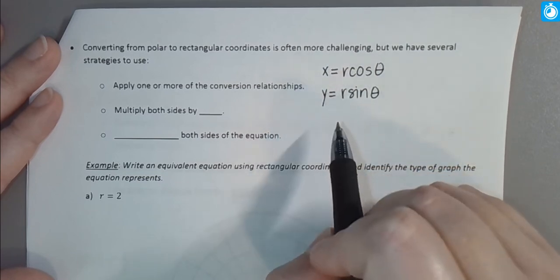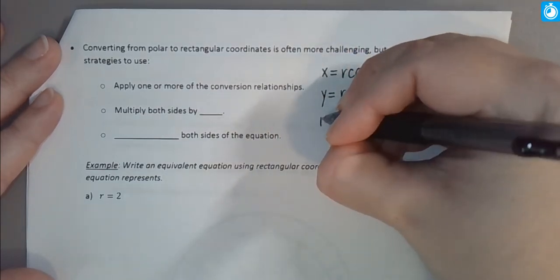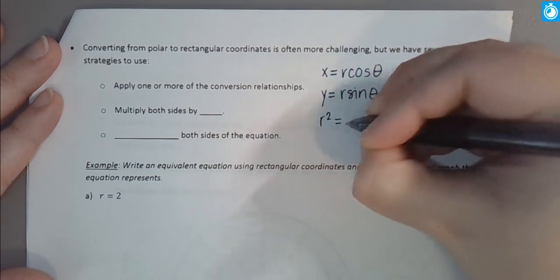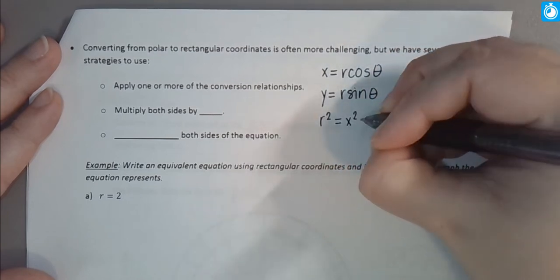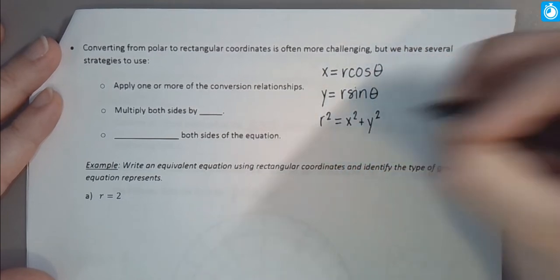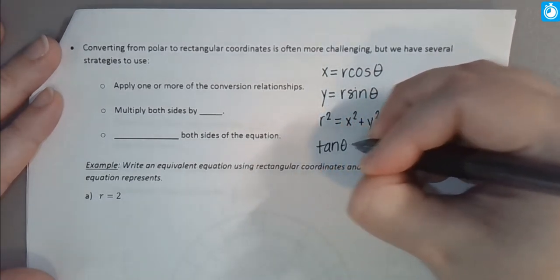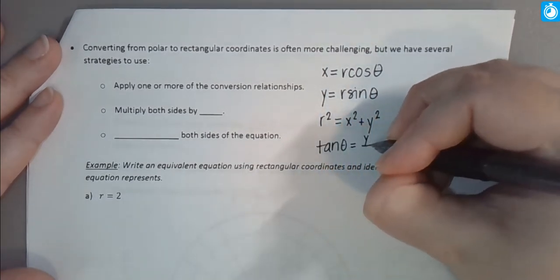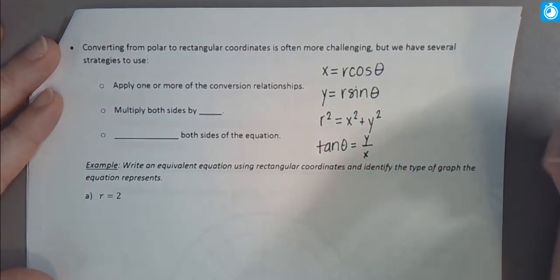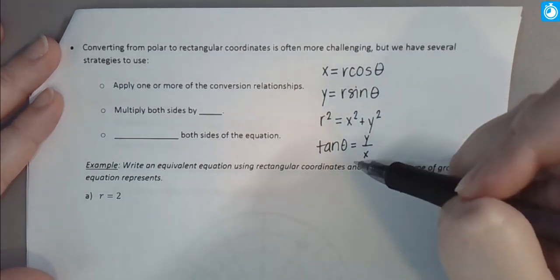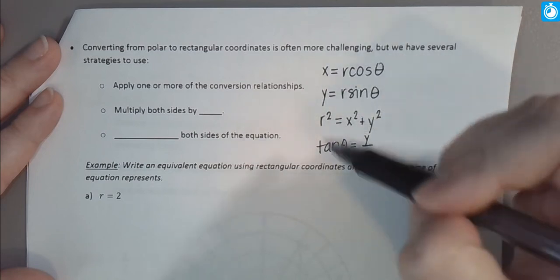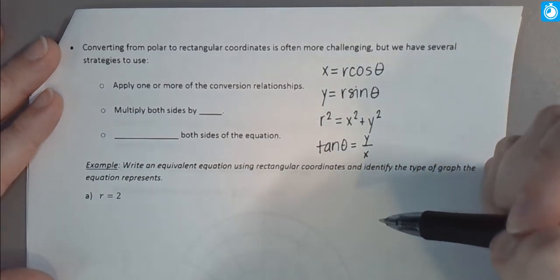So these are going to be two of our conversion factors. And the other two we're going to use a little bit more when we do this type of conversion. So r squared is going to be equal to x squared plus y squared. And then the tangent of theta is going to be equal to y over x. So keep in mind, those are our only conversions. In terms of converting, we have to use some combination of these four relationships.